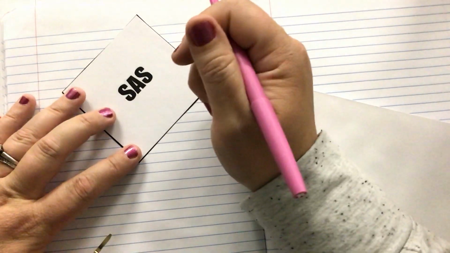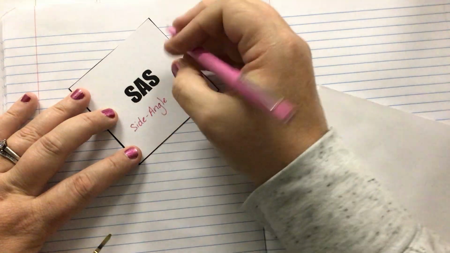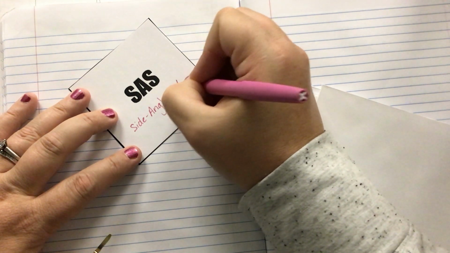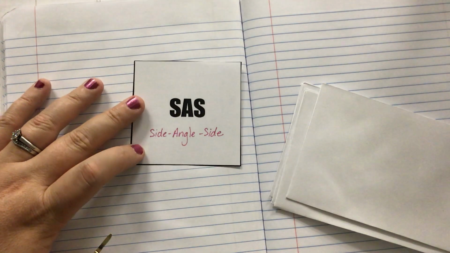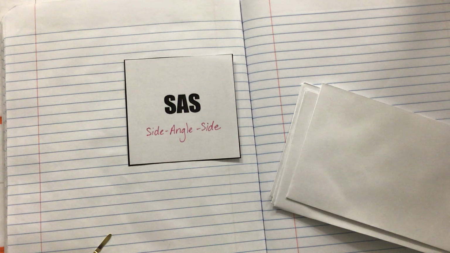Okay, so I'm going to set it off to the side because I don't want to pick these cards. I've used them already, okay? So what do you want to do next for the next one? What letters we want to use? Say that again? SAS. So find the SAS cards. Okay, SAS, hopefully we figured this out by now, stands for side, angle, side. Side angle side.